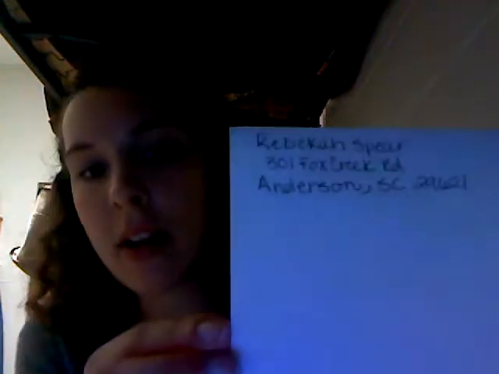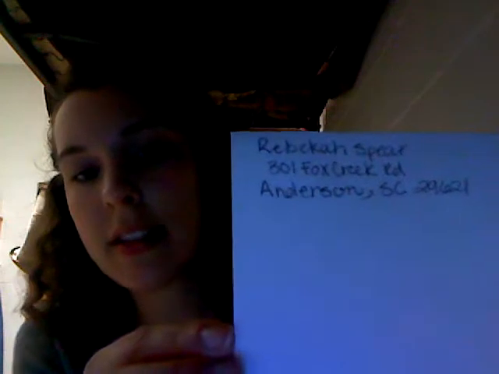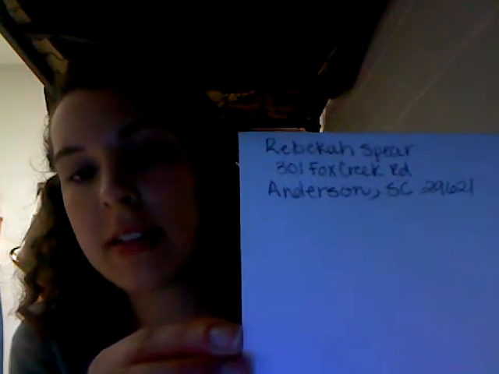First, I put my name and my address. Always include your house number, street address, city, state, and zip code. And it should be in this order. Name, house number, address, city, state, and zip code. This is what the envelope looks like so far.